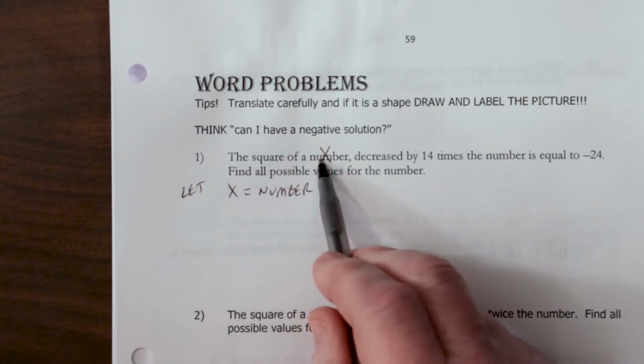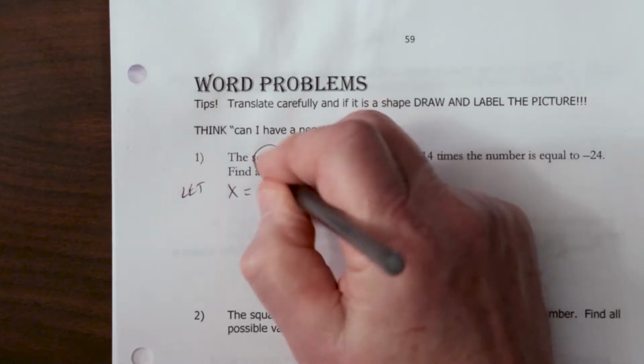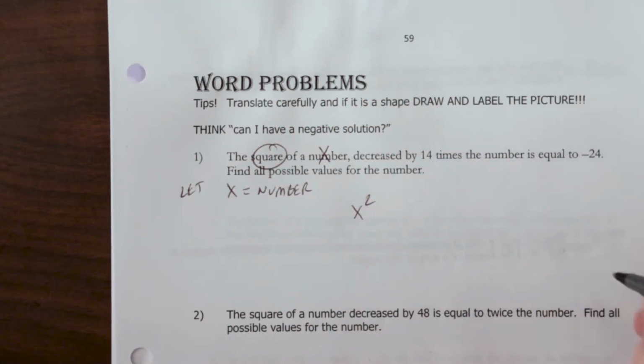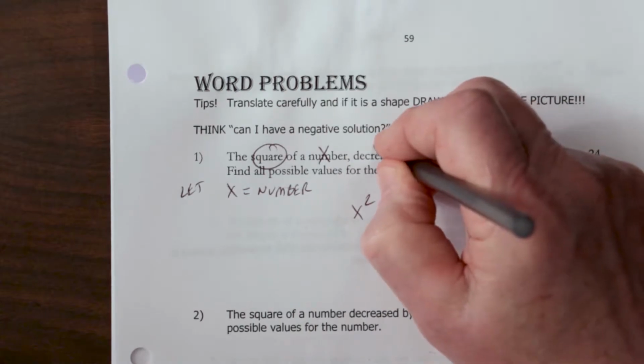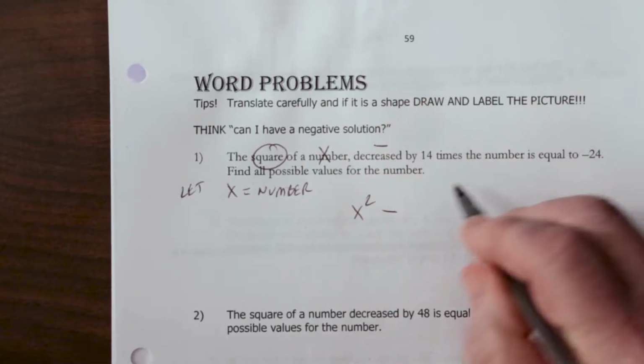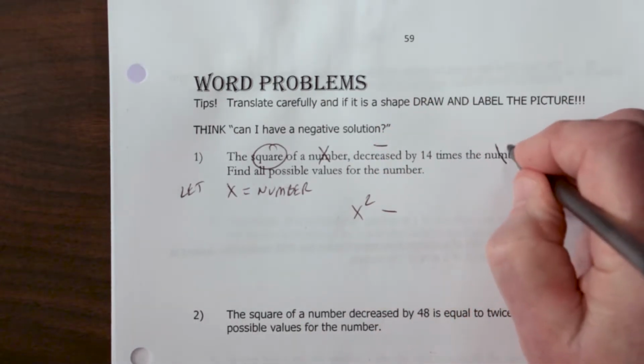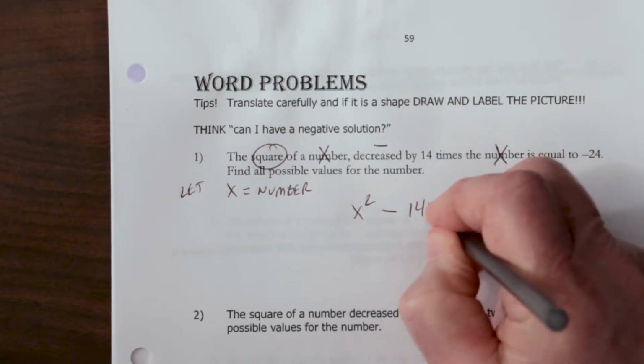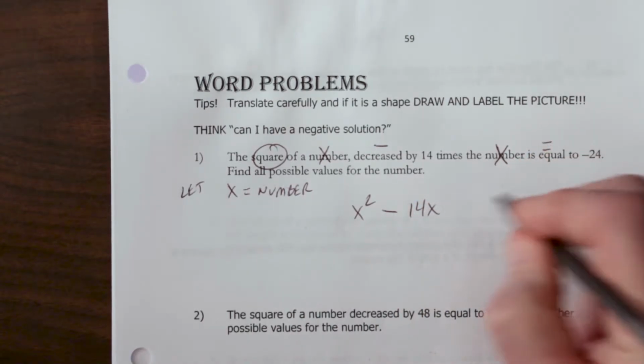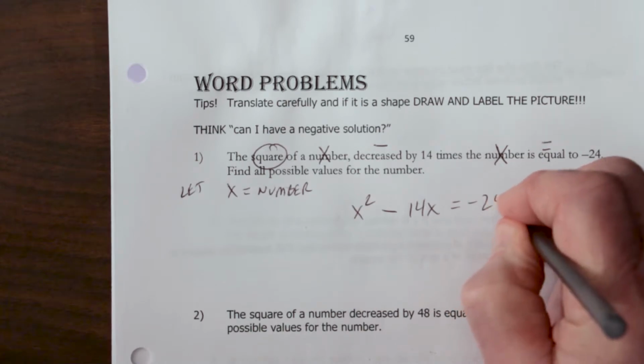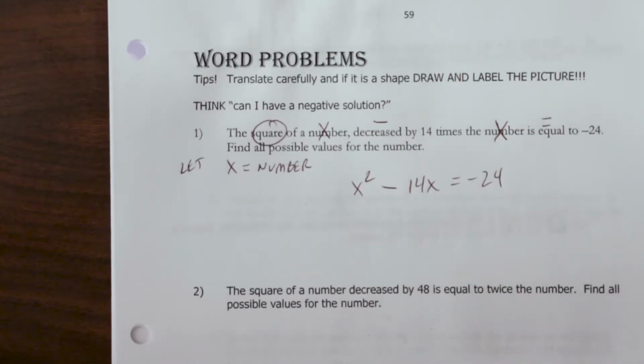And it says we're going to square it, so that gives me x squared. And hopefully by now we know decrease means subtract. And then it says 14 times the number. There's another x. So 14x is equal to negative 24. All right, so from here we need to solve this.